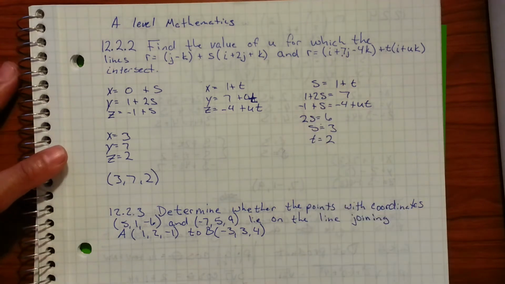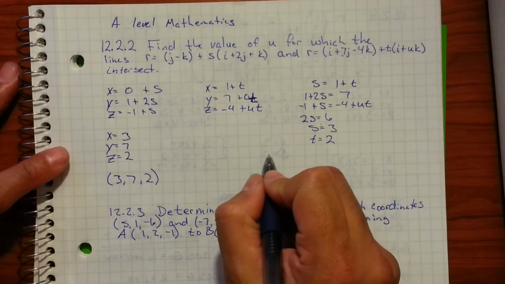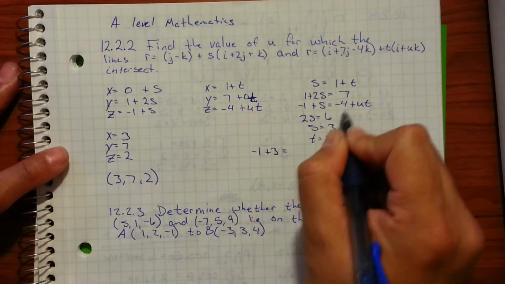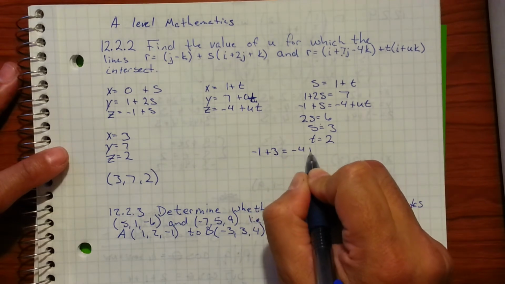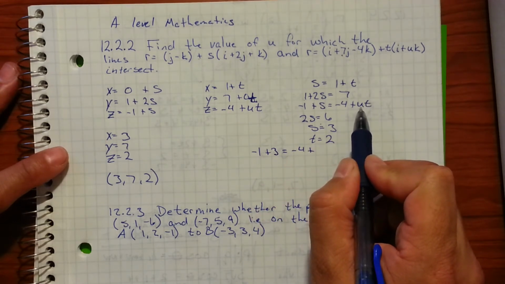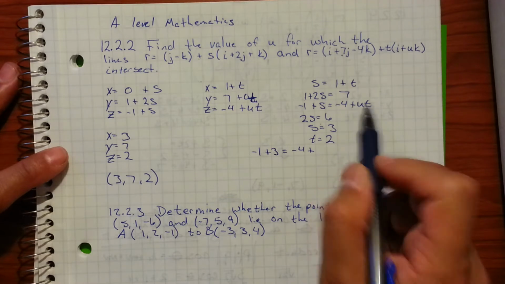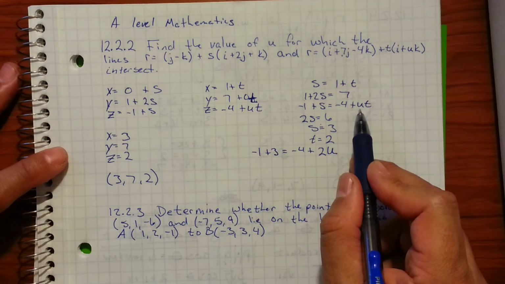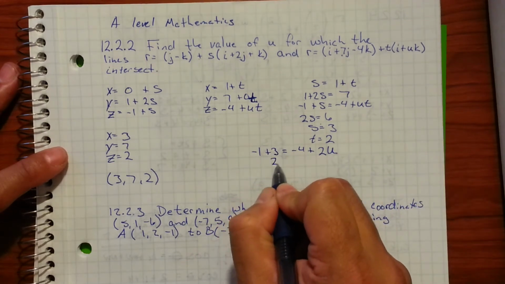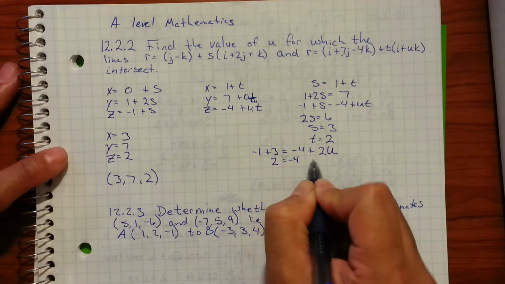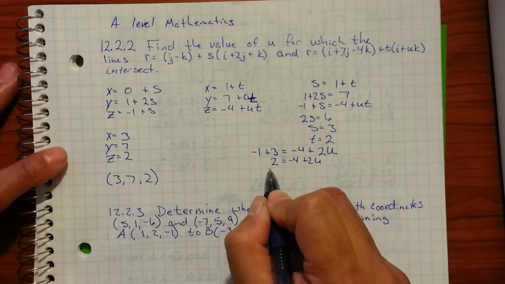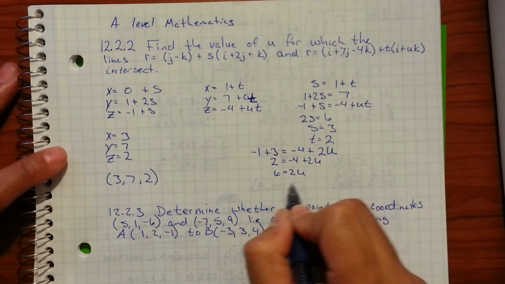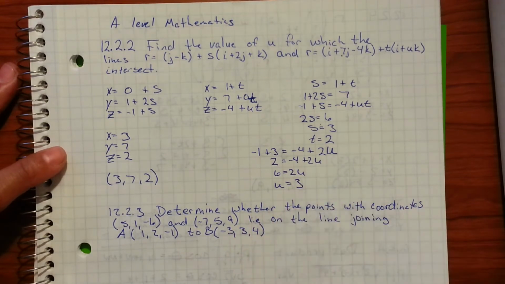I'm going to say -1 plus 3 equals -4 plus, t is going to be 2, so that's going to be 2u, because I'm trying to solve for u here. Combine those, I have 2 equals -4 plus 2u. Move this to the other side, so adding it, 6 equals 2u, and so I get u is equal to 3.